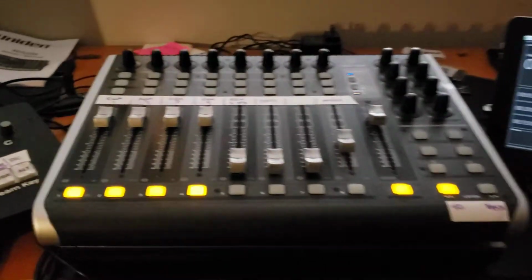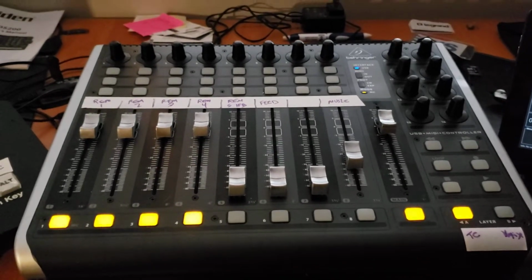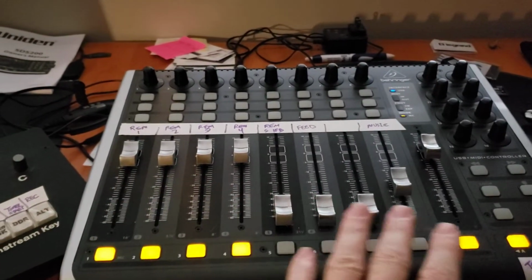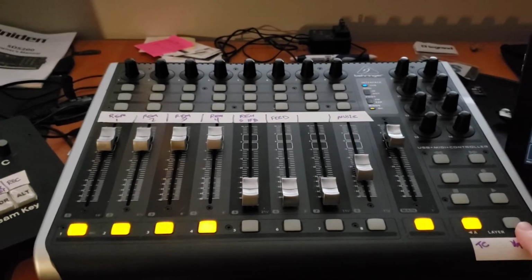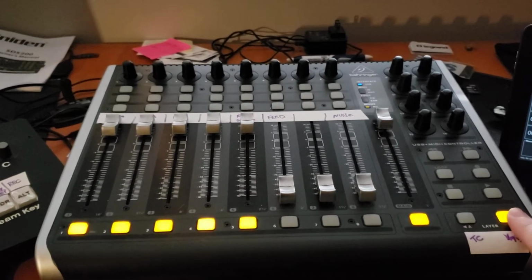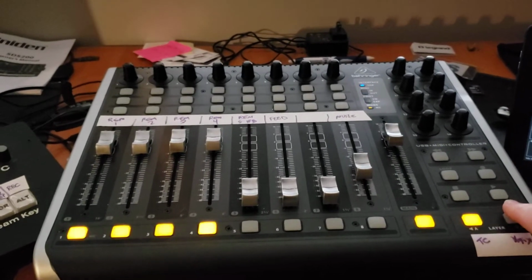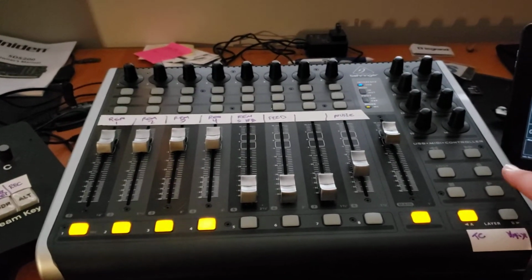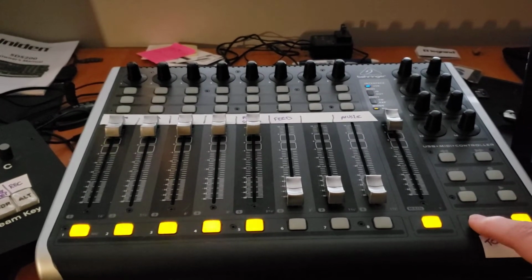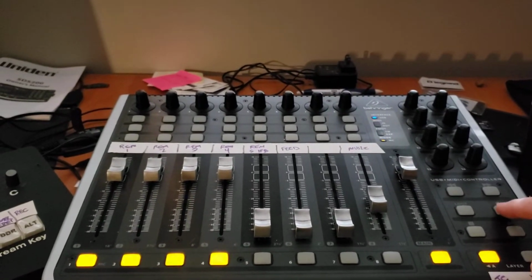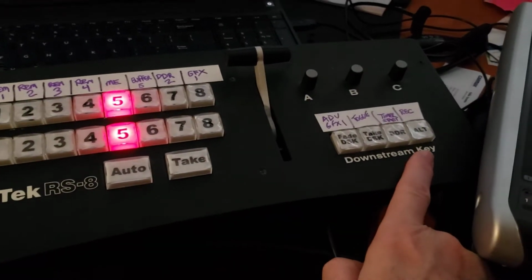Then speaking of audio, here's the Behringer X-Touch Compact, and this is kind of cool because in addition to controlling the standard TriCaster audio, I actually also have a vMix system, and so by using the layers, I can go back and forth between the vMix audio and the TriCaster audio. In fact, the vMix I utilize for streaming, so that's the play button over here when we're on the vMix. And on the TriCaster, I control the records over here, which, in addition to there, I also have the record control over here too on the supplementary keys.